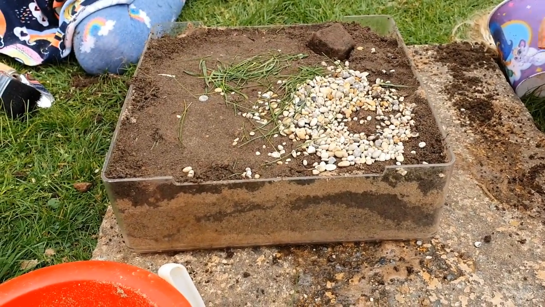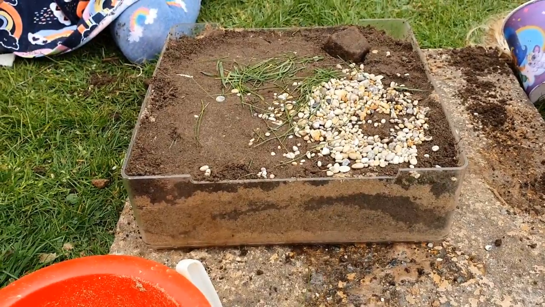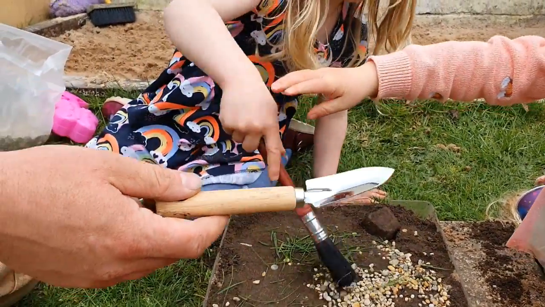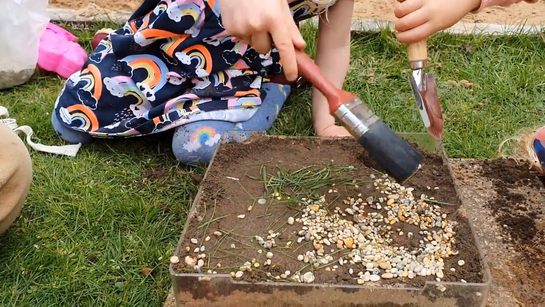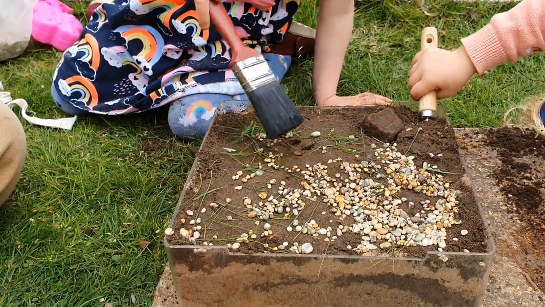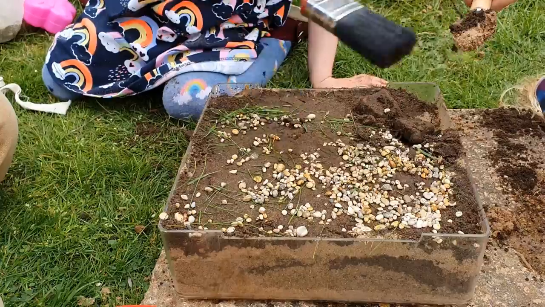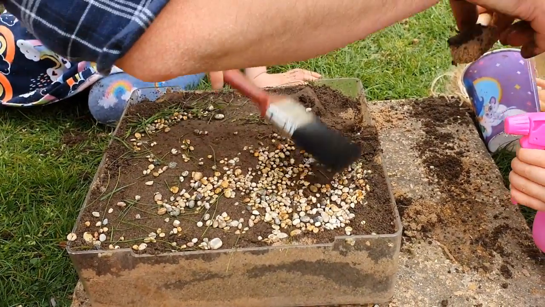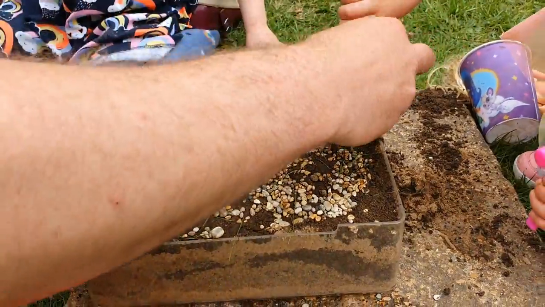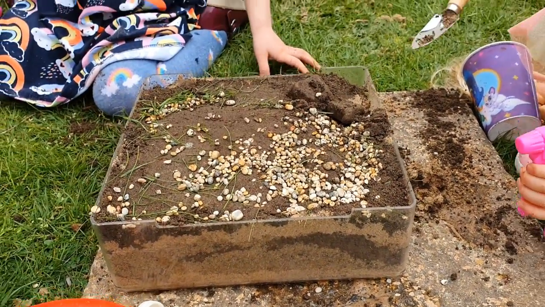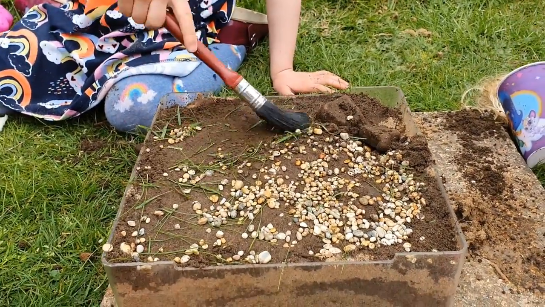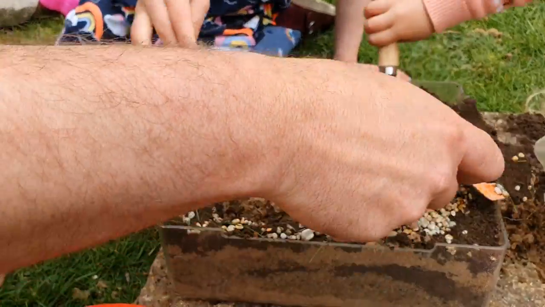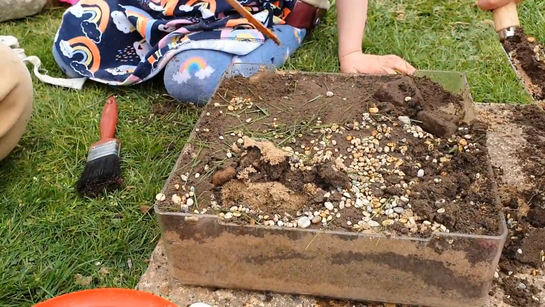So then what happens? Then we're going to come along and dig up some fossils. There you go, and brush them. See if you can find some fossils. Let's see if we can find some fossils.